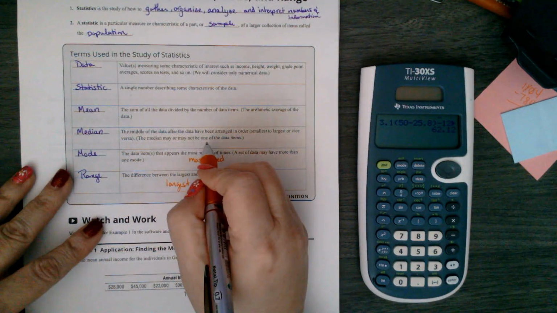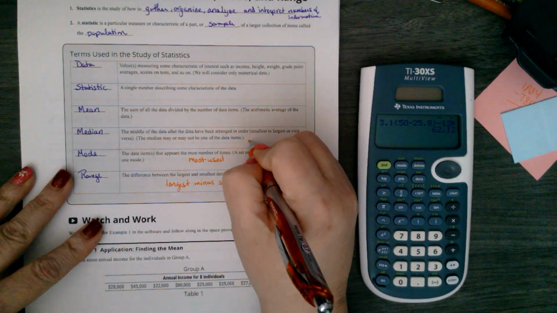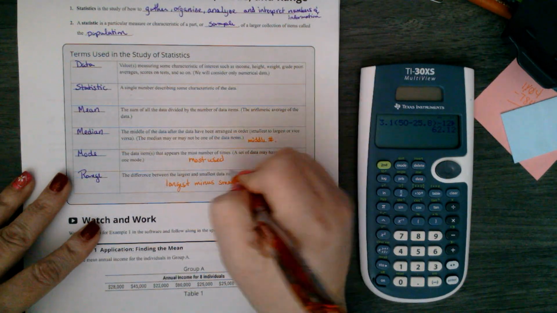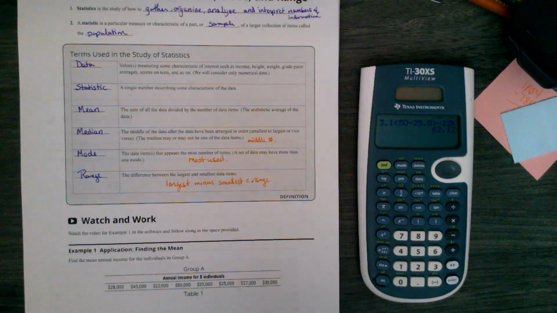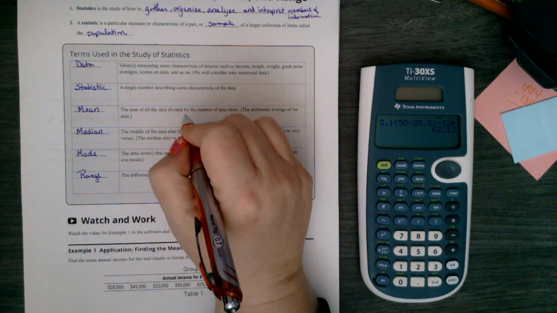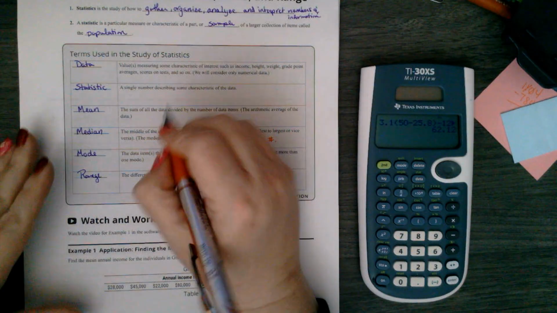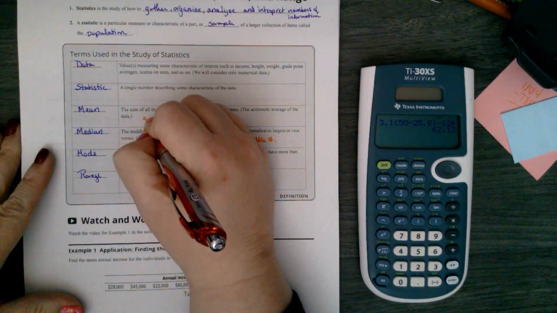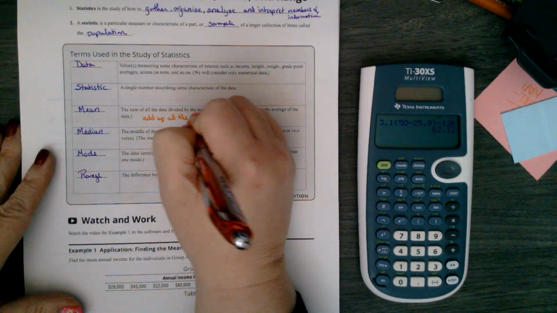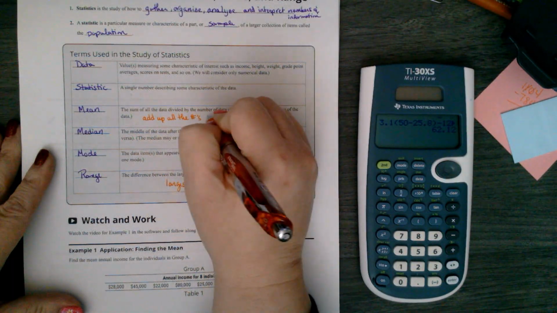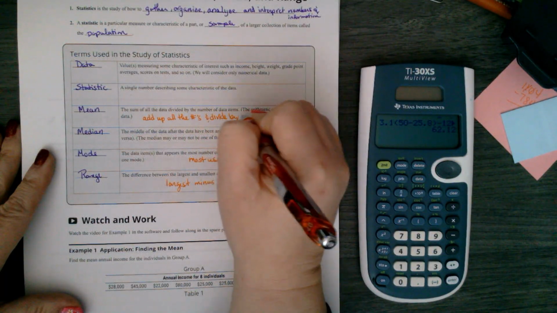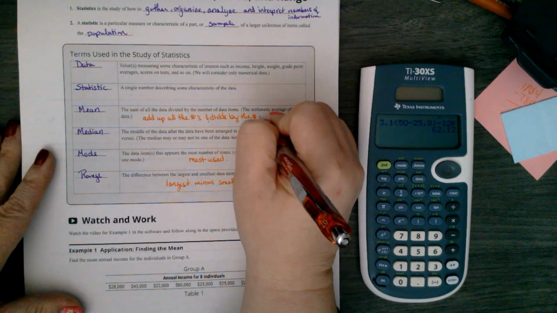The median is the middle number. These are ways to remember them. There are other specifics that we'll get into in a minute. And the mean is the one you remember the most. It's where you add up all the numbers and divide by the number of numbers.